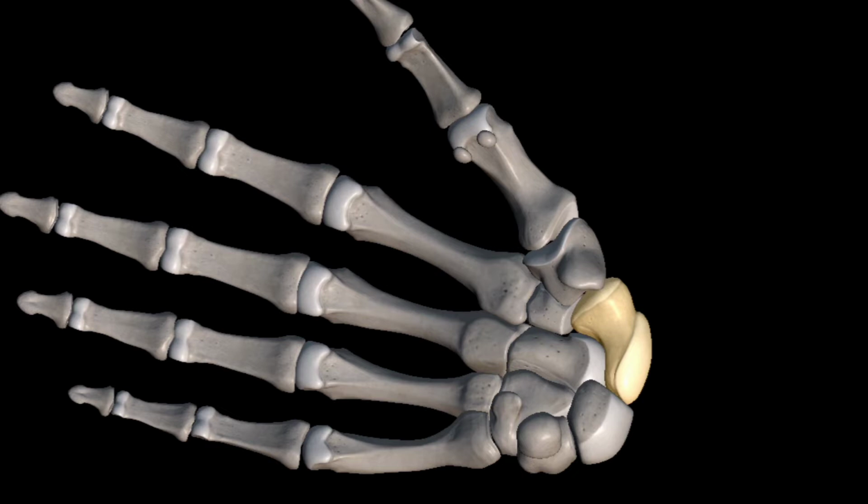So let's start with the carpal bones. There are 8 carpal bones. These 8 carpal bones are arranged in 2 rows, an upper row and a lower row. The upper row is known as the proximal row and the lower row is known as the distal row. Each row consists of 4 bones. The upper row consists of scaphoid, lunate, triquetrum and pisiform.